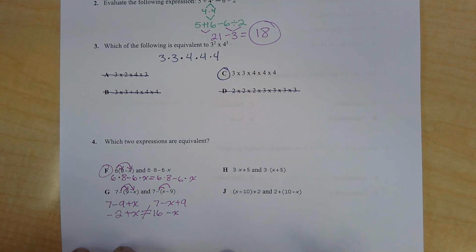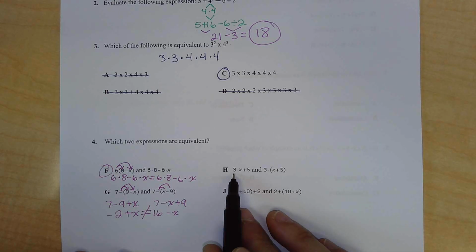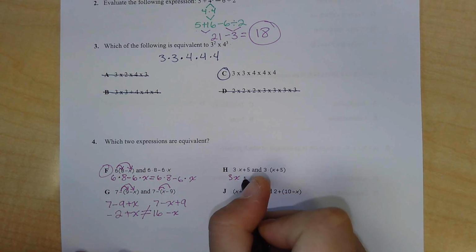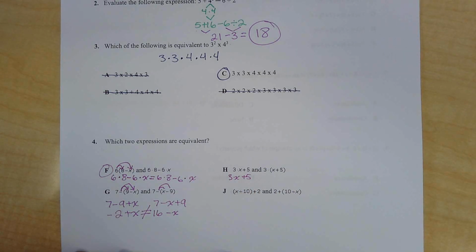Let's keep going. When I have a number multiplied by a letter, I think of it as peanut butter and jelly. This one's peanut butter, this one's jelly. What do we do? We stick them together. This is going to be 3x. Can't do anything with my +5, so I kind of just drop it.